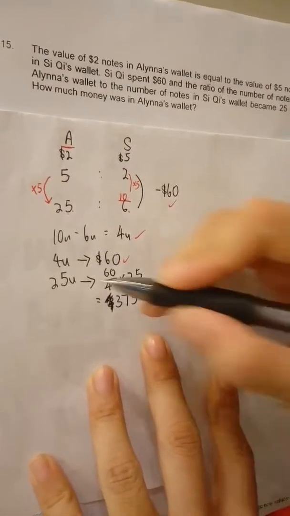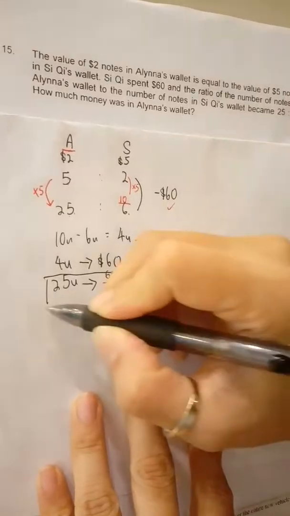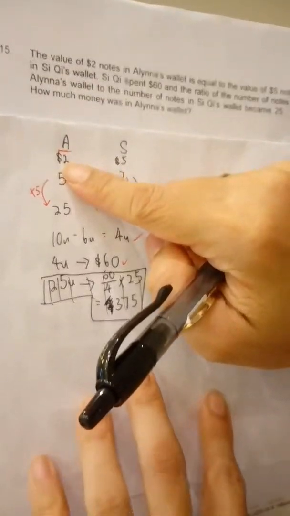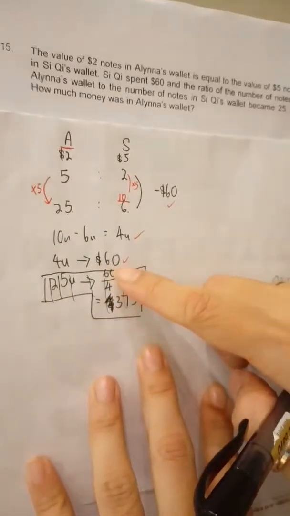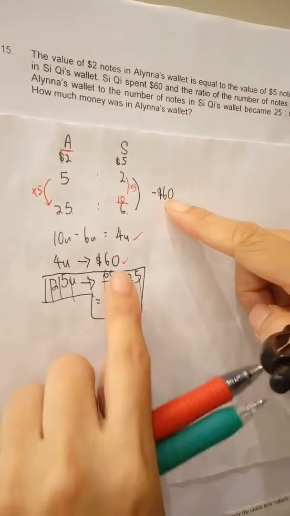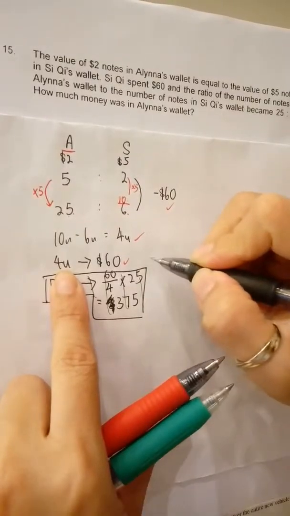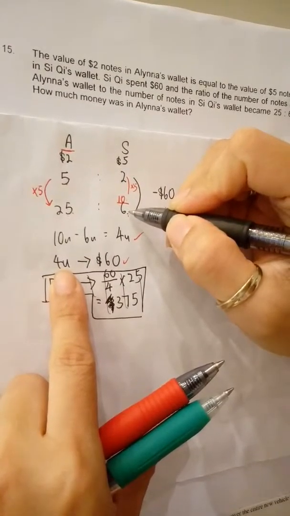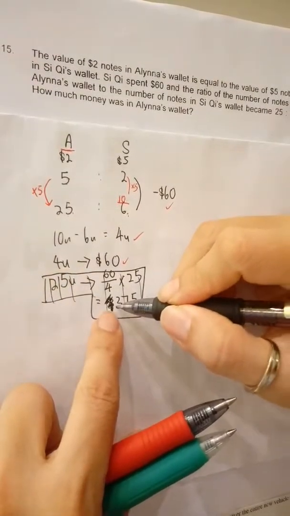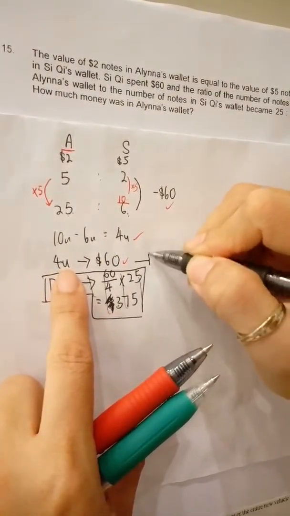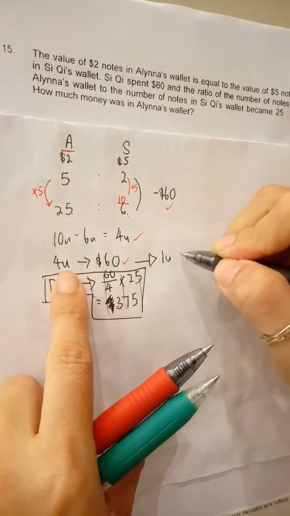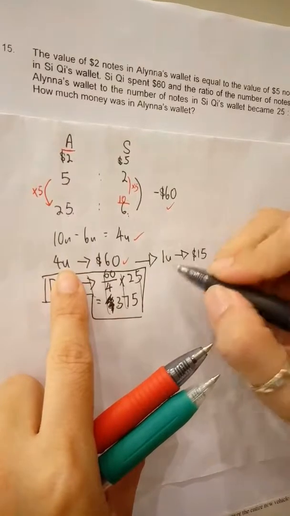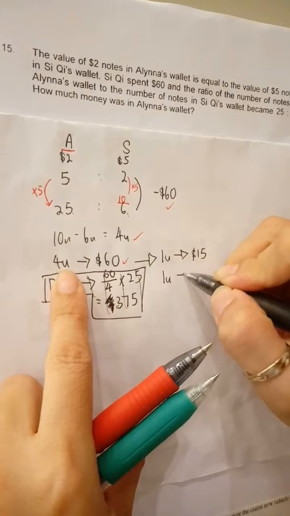Okay, I made a mistake here. I cannot take this as the working. Why? Because look carefully. This is $5, this is $2. Different value, and not only that, this $60, right? But actually, 4 units is $60. Remember, this number here is the number of notes. It's not the value. As I was saying it, I realized I made a serious mistake here. It's totally wrong. So what is 1 unit? So 1 unit is $15. Am I right?